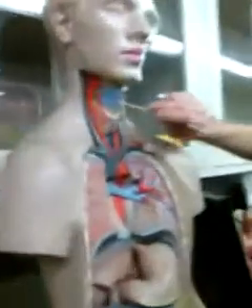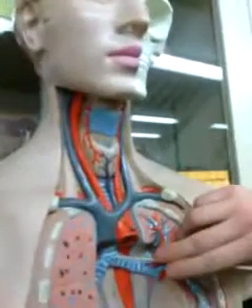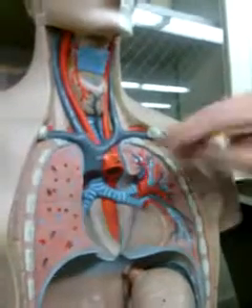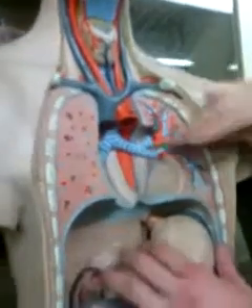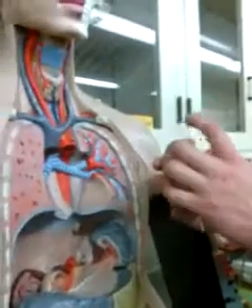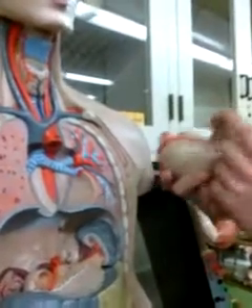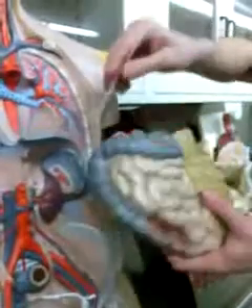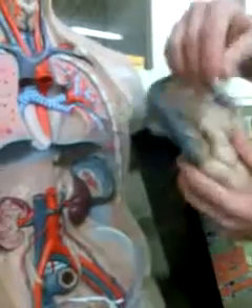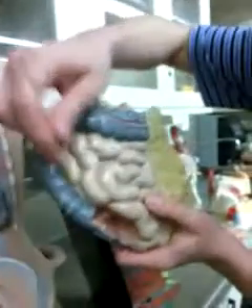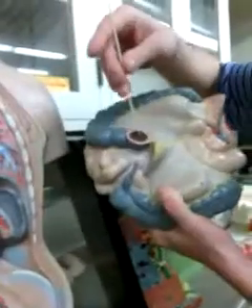Next, you have the thyroid cartilage of the larynx, trachea, primary bronchi, secondary bronchi, superior lobe, inferior lobe, superior, middle, inferior lobes, esophagus going to the stomach. This would be the cardiac sphincter. This would be the pyloric sphincter. Pancreas, tail, body, head. For the intestine, you have the cecum, ileocecal valve, ascending, transverse, descending, sigmoid colon leading to the rectum, then to the anus.